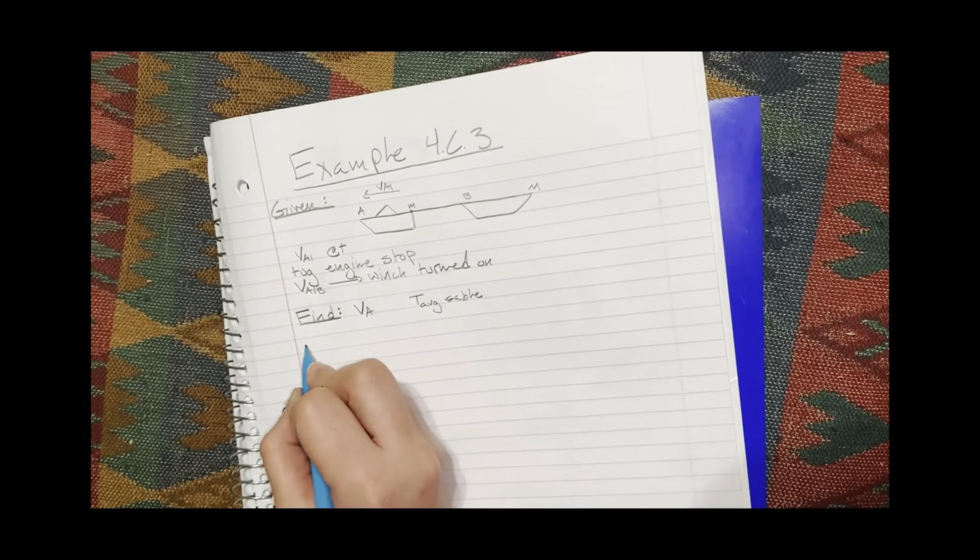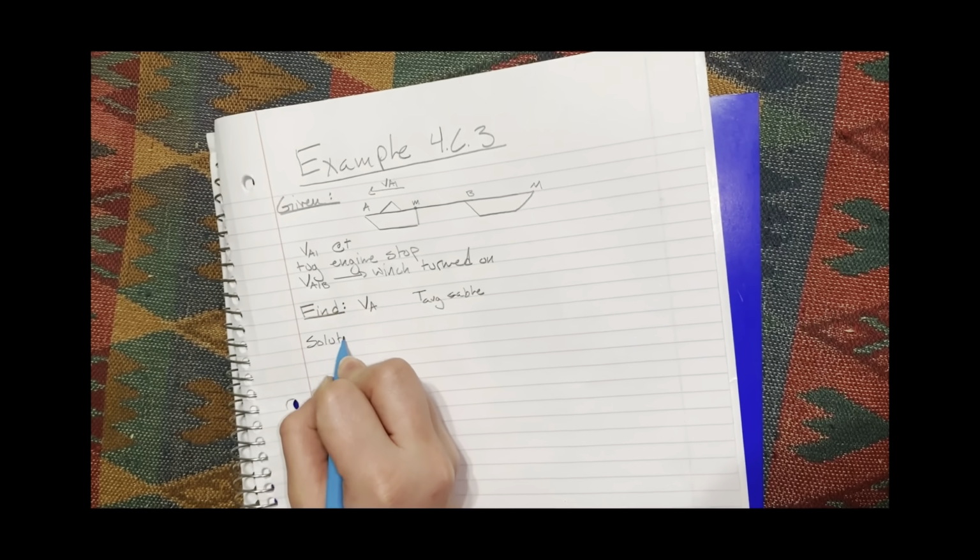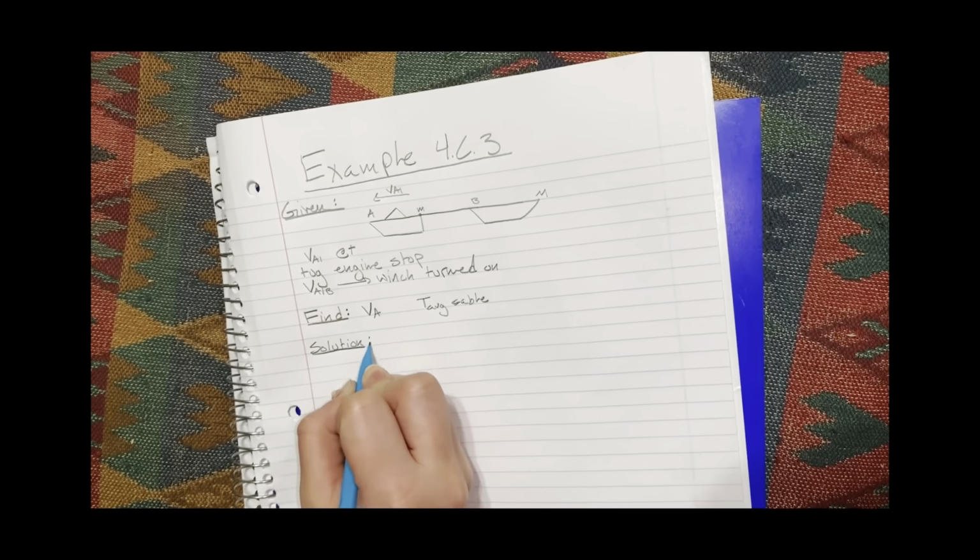So the solution for this problem, we'll be going through the steps that we learned in class.